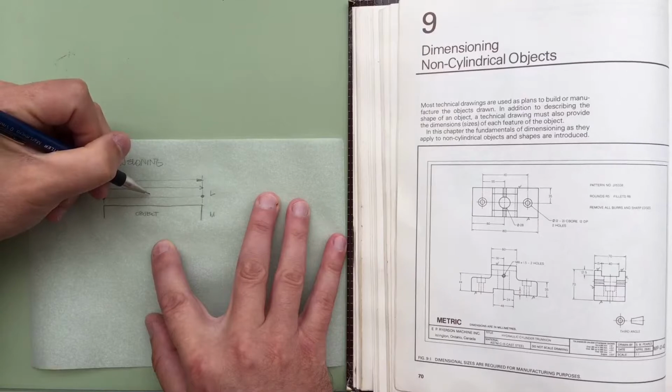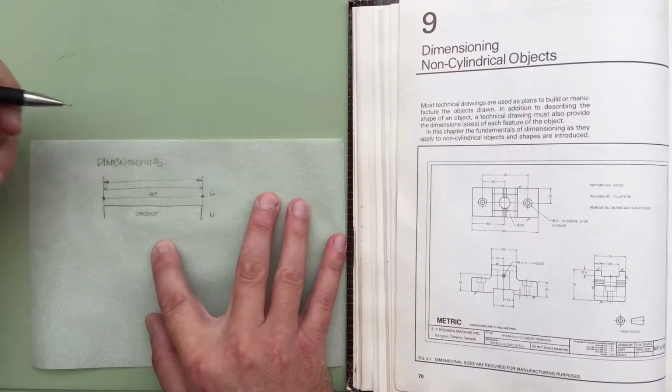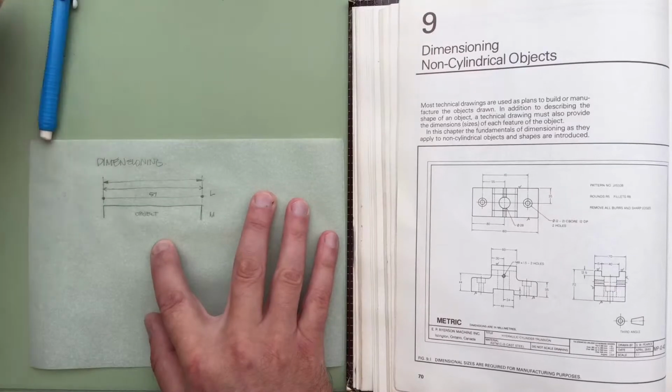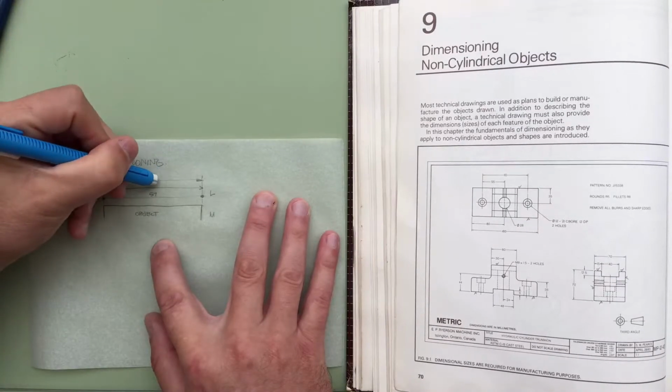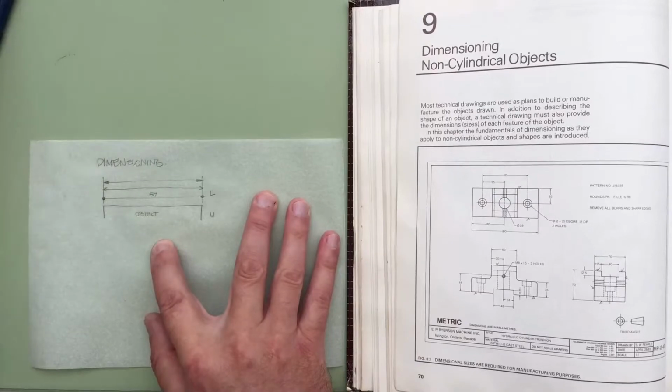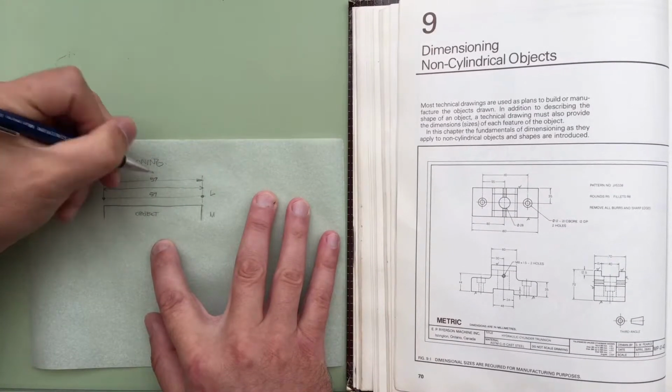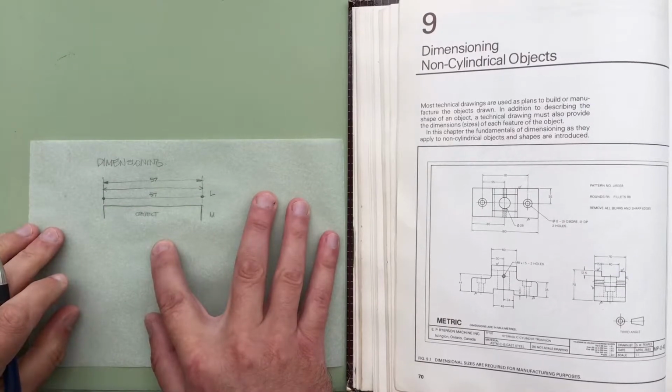Architecturally, they would usually put the number above the line, and in mechanical drafting, depending on the firm, they may do that as well. What's also extremely common is to have the dimension number put in line with the dimension line. So something like that.